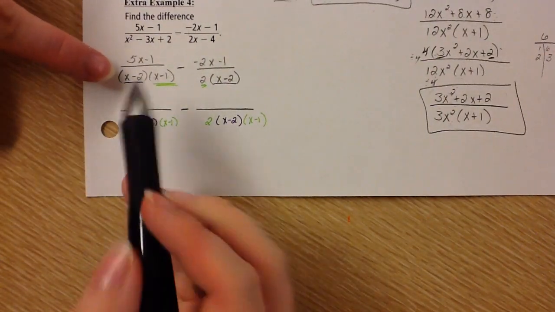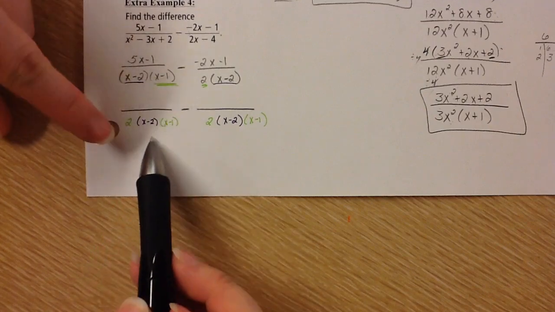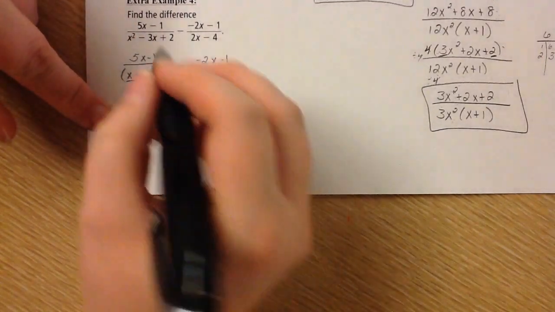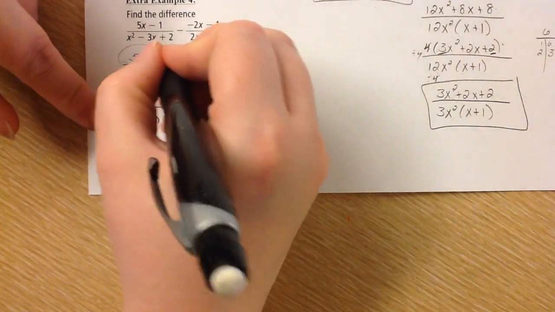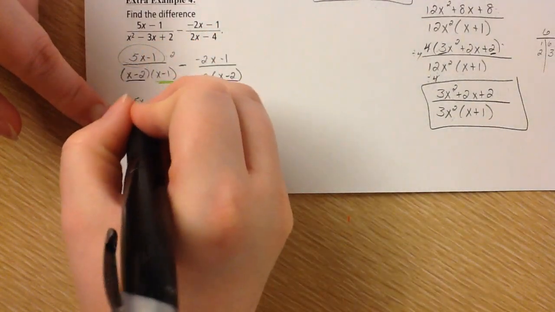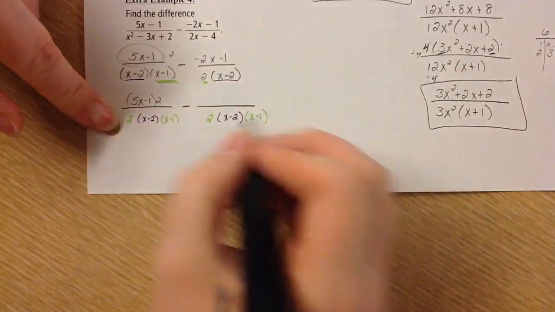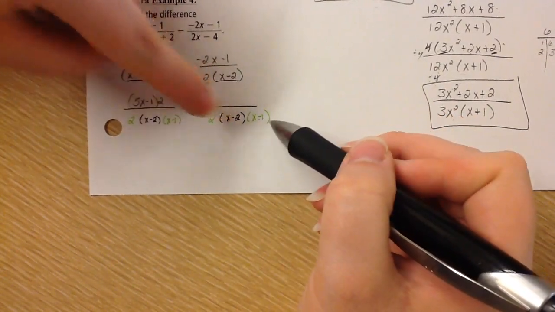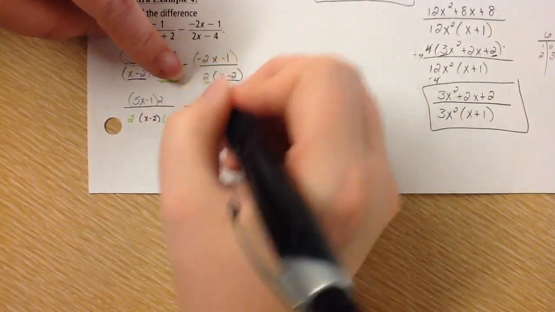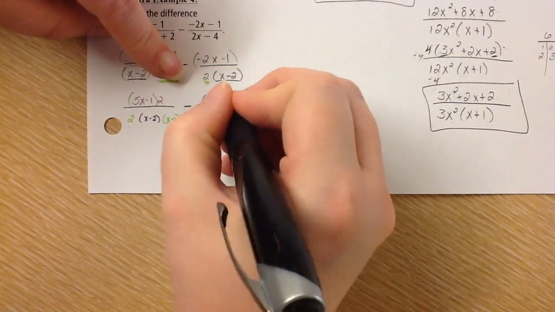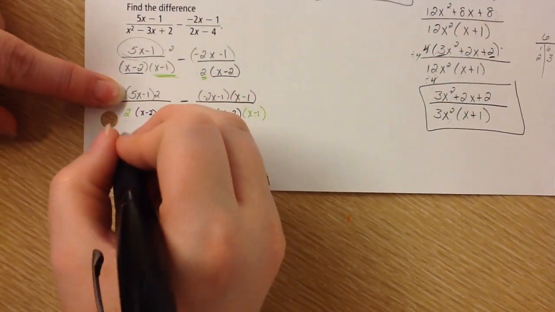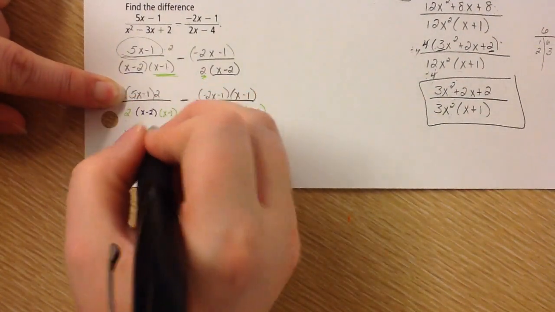Okay, and so now we look to see what's missing. From this denominator to this denominator, we've got x minus 2, x minus 1, so it's just the 2. So I need to multiply this entire numerator by 2. So we'll have 5x minus 1 times 2. Now what's missing here? The x minus 1. So I'll need to take this entire numerator and multiply it by x minus 1. Okay, so now we distribute. So this gives me 10x minus 2.